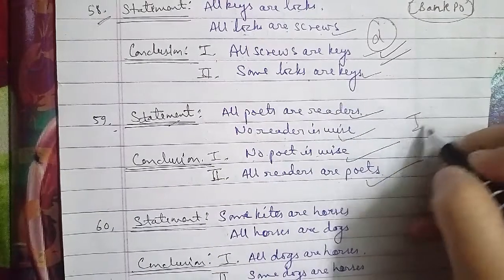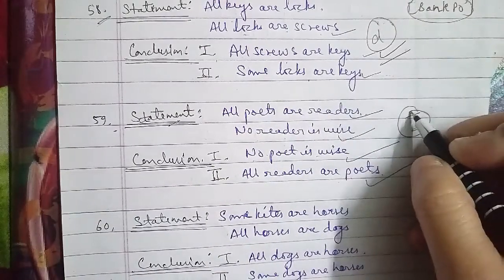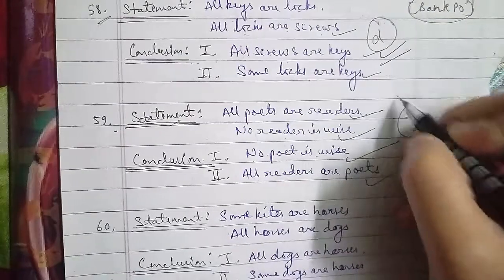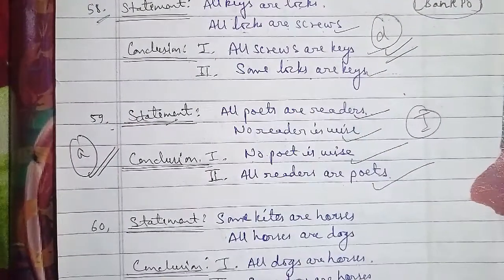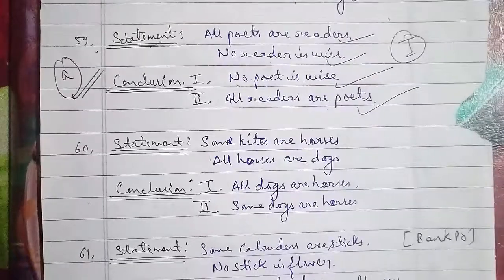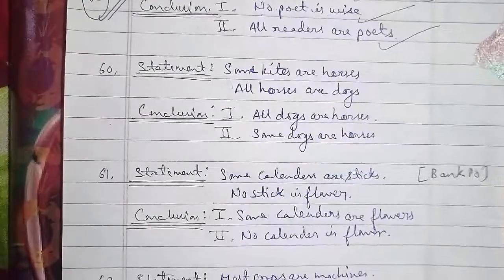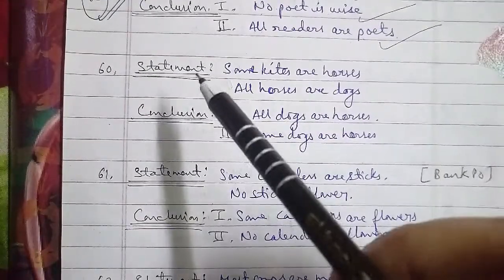Moving ahead with another question, that is the 60th question of the session. The statement is some kites are horses and all horses are dogs. The conclusions given here are all dogs are horses and some dogs are horses.